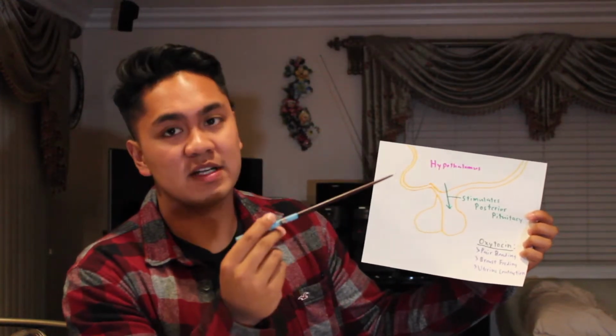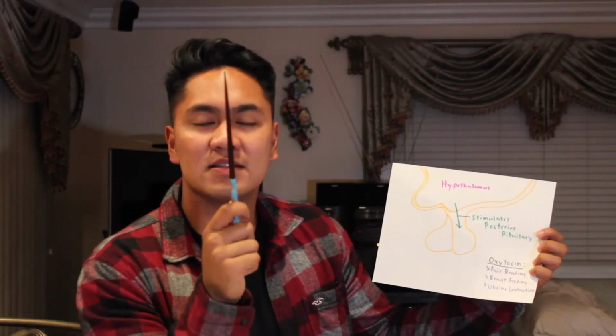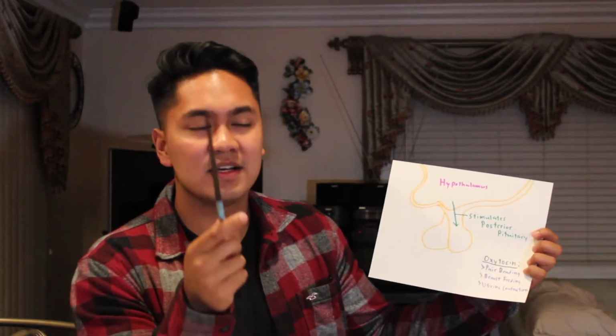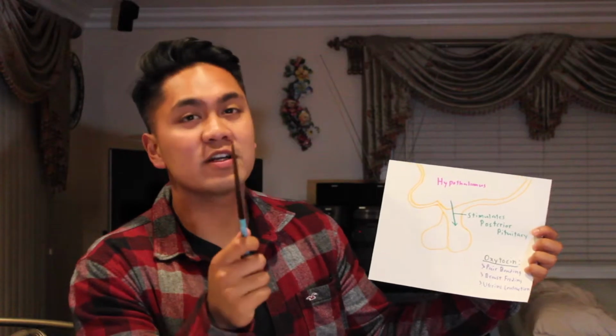The hypothalamus also creates oxytocin, but when it stimulates the posterior pituitary, the pituitary then secretes the oxytocin to be used in the body. Oxytocin's functions are pair bonding, use in the mammary glands for breastfeeding, and uterine contractions during childbirth.